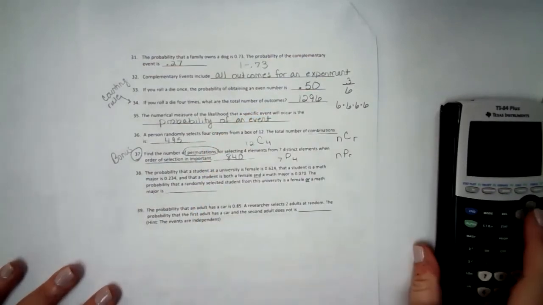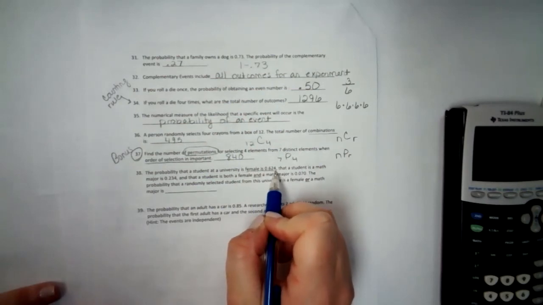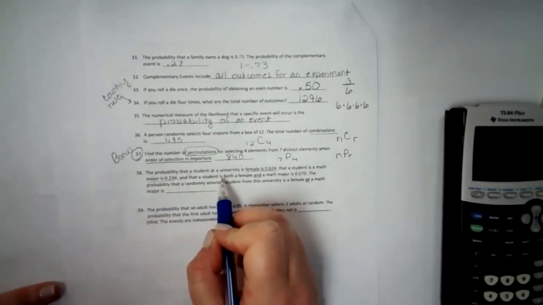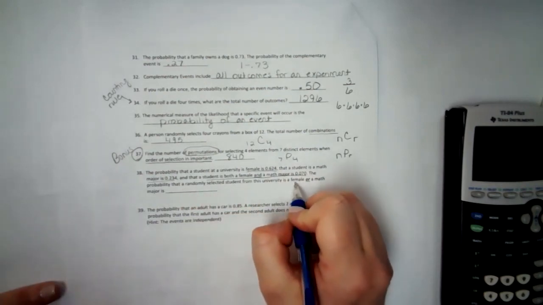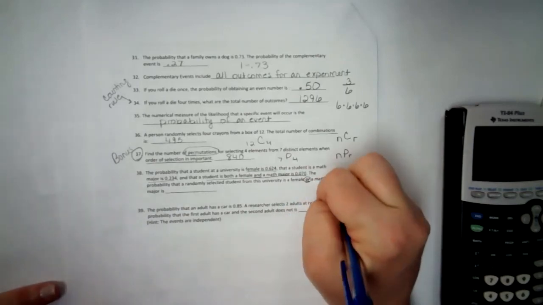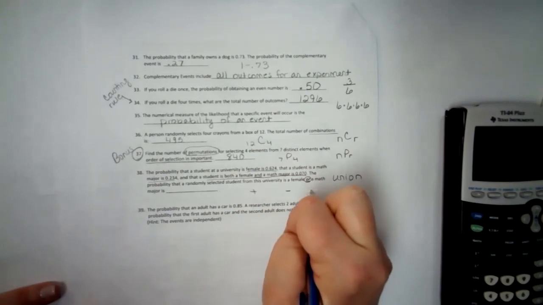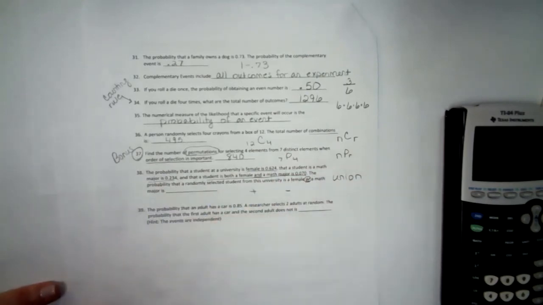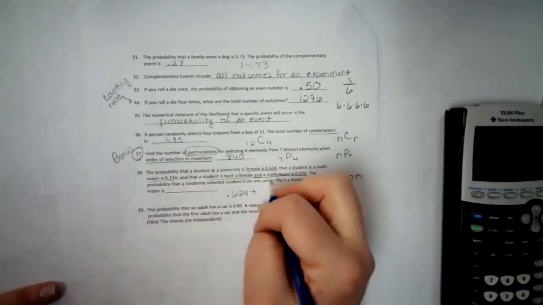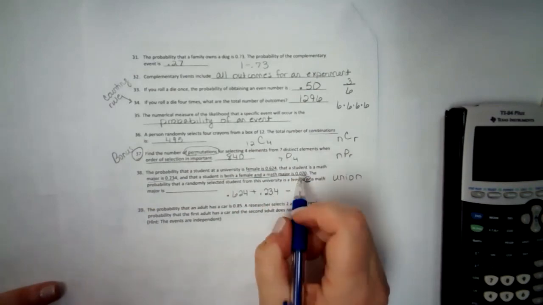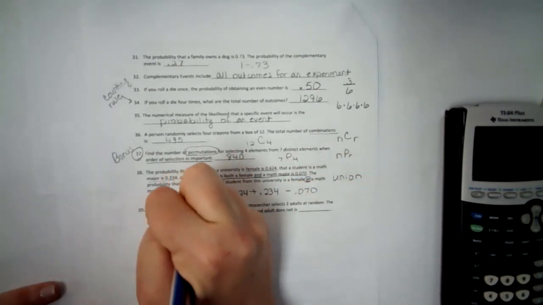Okay. All right, last 2. Okay, so 38 says, probability that a student at a university is female is this number, that a student is a math major is this number, and that a student is both is this number. Then it wants the probability that the student is female or a math major. Remember, when you see or, it's a union. And you normally have a fraction plus a fraction minus a fraction. But in this case, they've already given us the fractions as decimals. So you're just going to take them right in the order they give you. You're going to take the probability they're female, add it to the probability they're a math major, and subtract out the both because this is the both. And when you do that in your calculator, you should get 0.788.